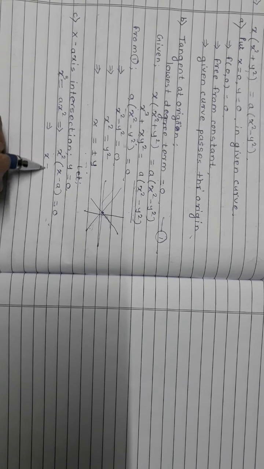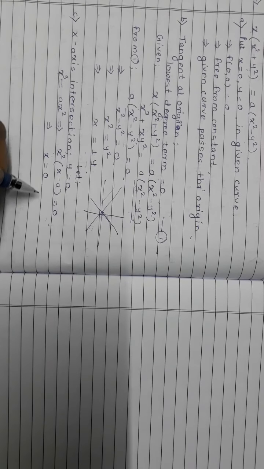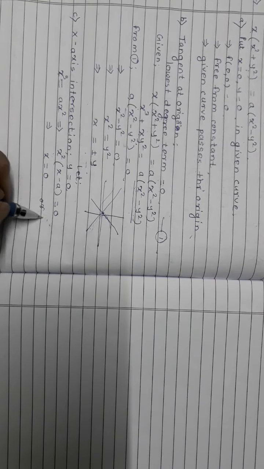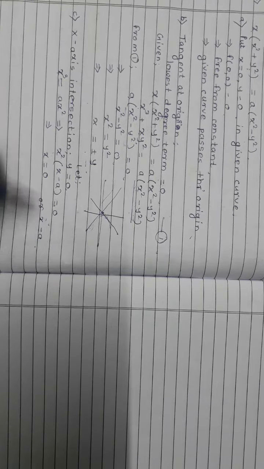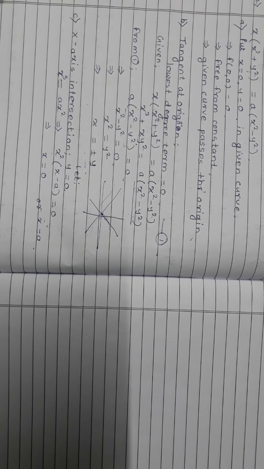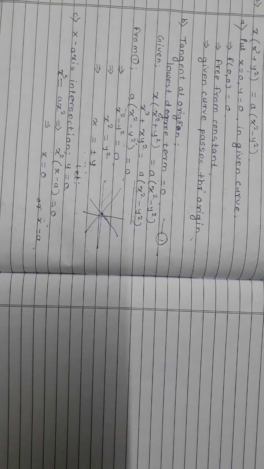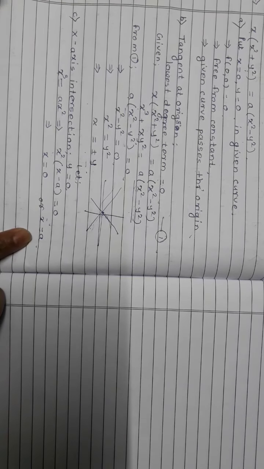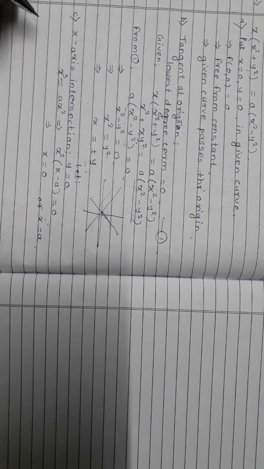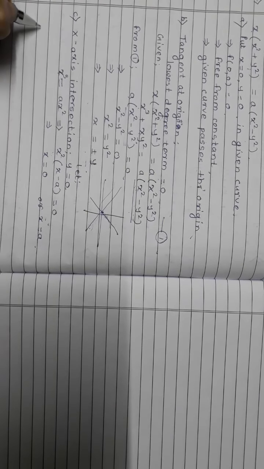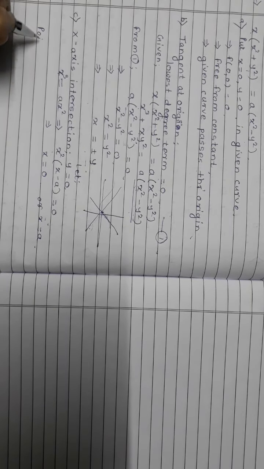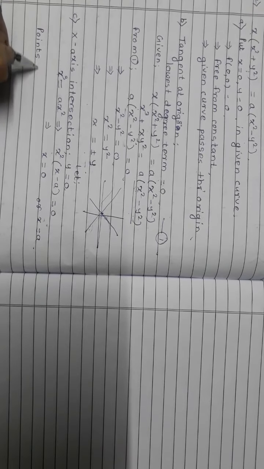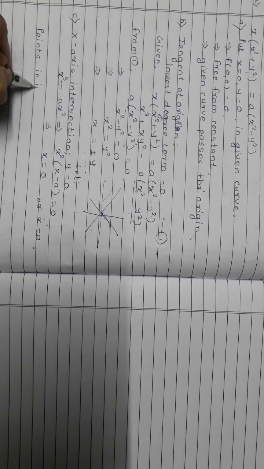So what is the thing? X is equal to 0 or x is equal to a, right? So when you substitute y is equal to 0, you are getting these 2 points. So what are the points of intersection with x-axis?